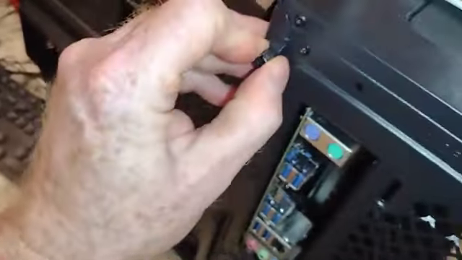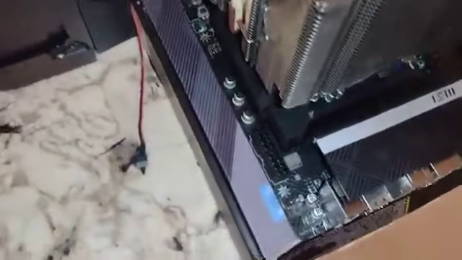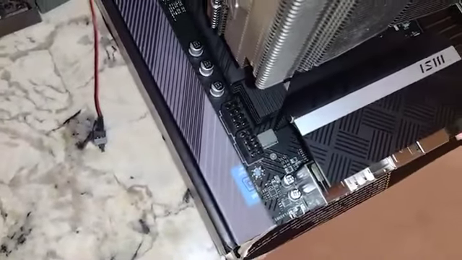The better cases will have, after you take the side panel off, access from the back side. And so you could do it after the fact, but let's say you build it up outside of the case and then you go to put it in there. If that does not have some clearance above the motherboard, like this one does, it can be a real headache, all right?